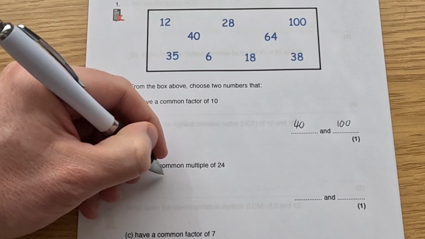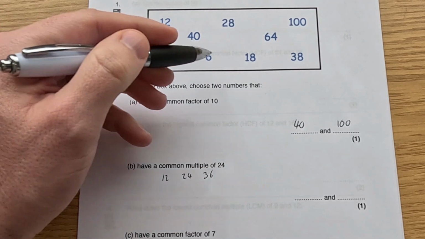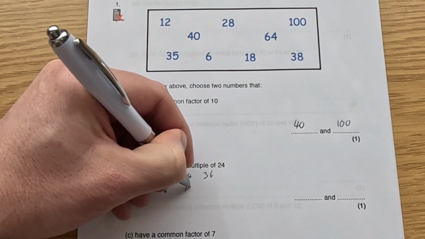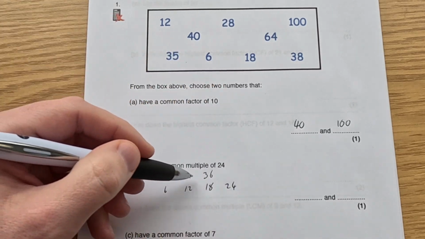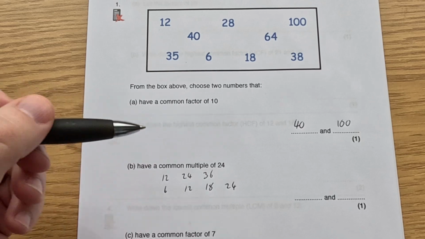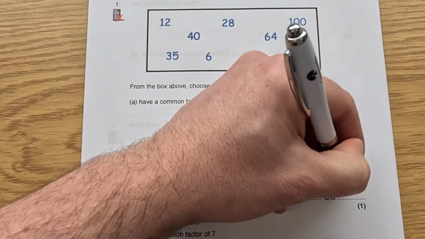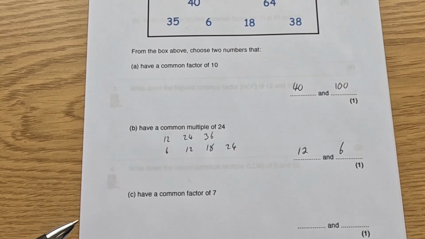So let's consider 12. 12, 24, 36, and so on. 6, we've got 6, 12, 18, 24. And as you can see, 24 is in both of those lists. So both 12 and 6 have got a common multiple of 24. So 12 and 6. Okay, let's look at our next part, part C.